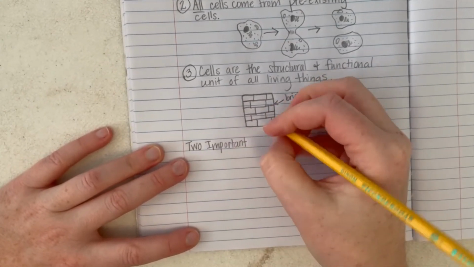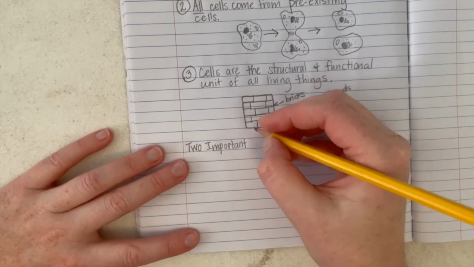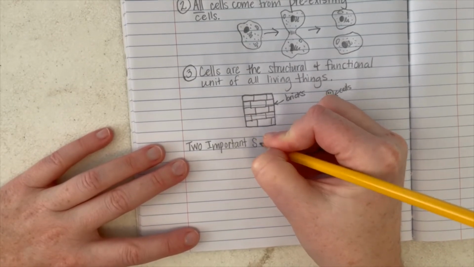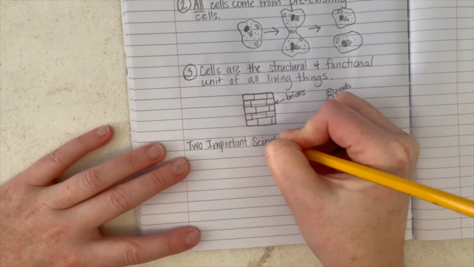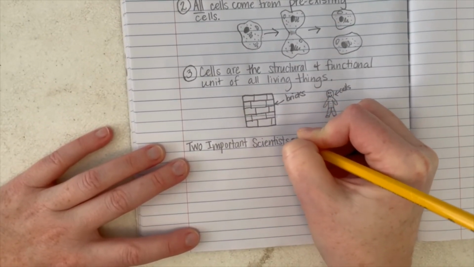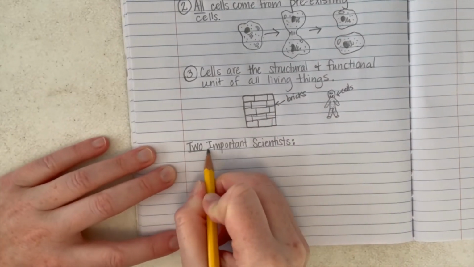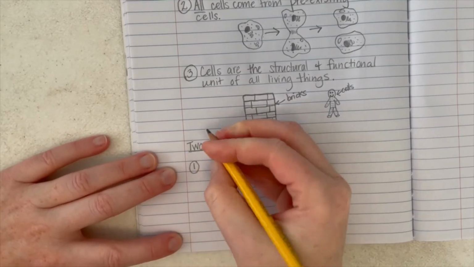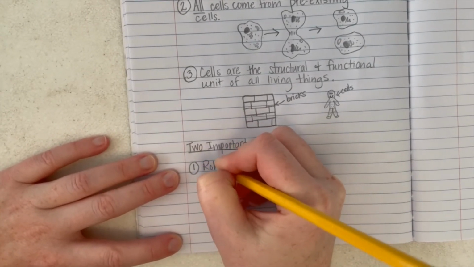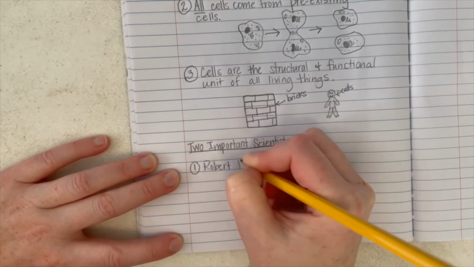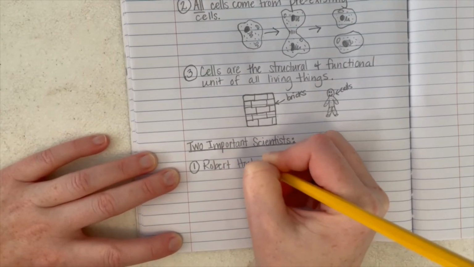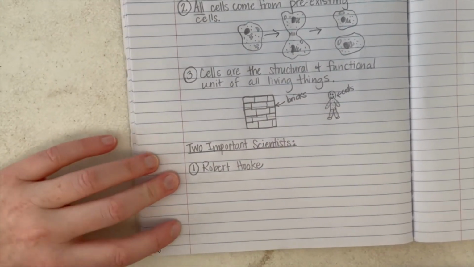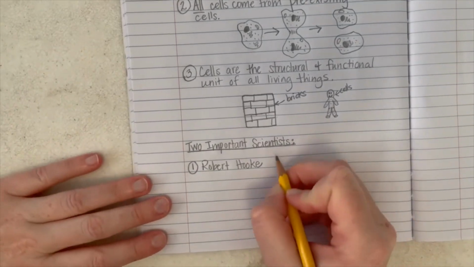It's on a stand and it shakes when I write. Apologies. All right. The first one to note is Robert Hooke. Robert Hooke actually was the first person to observe cells.